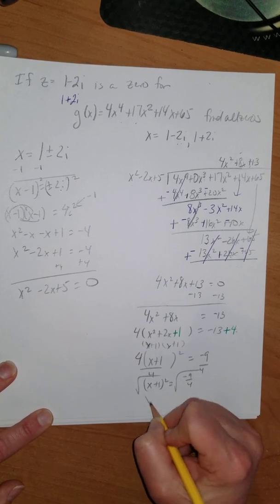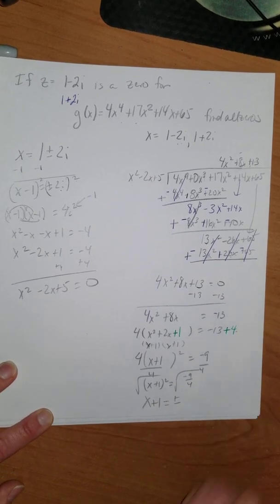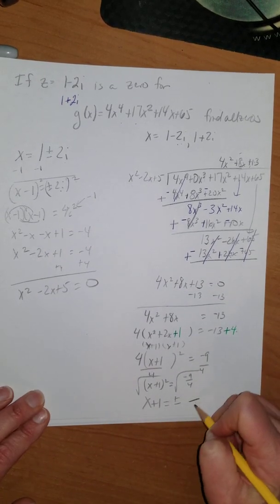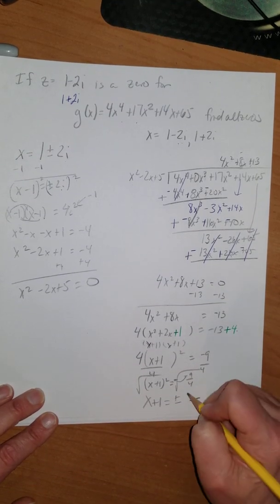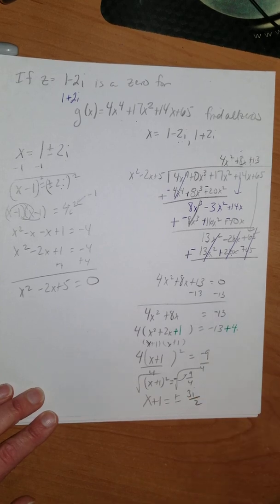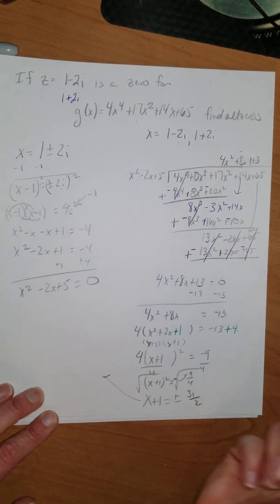Ooh, this looks like fun. x plus 1 is going to equal plus or minus the square root of 4 is 2, the square root of negative 9. The negative's out as an i. Square root of 9 is 3. That's 3i. I know I'm getting kind of crunched here, so I'm going to just bring this over here.